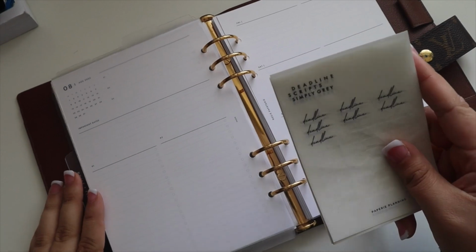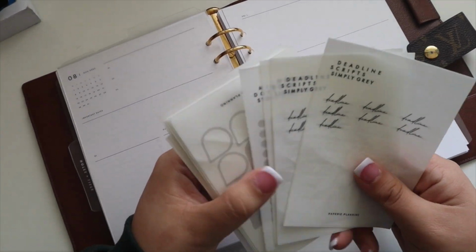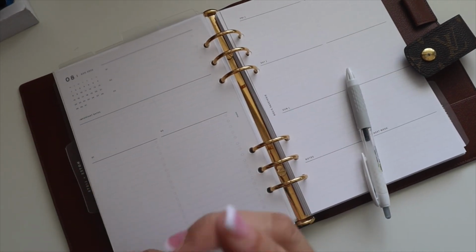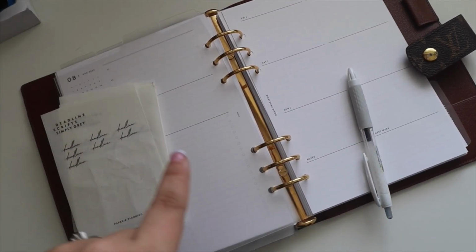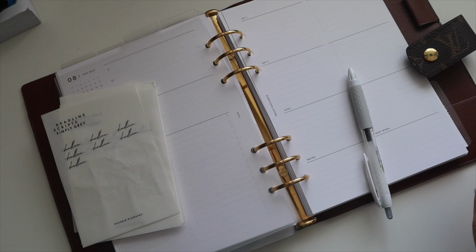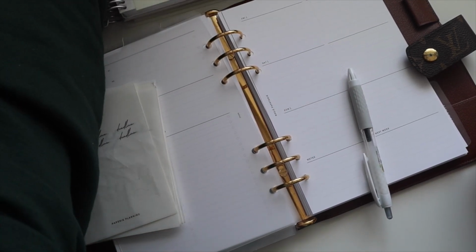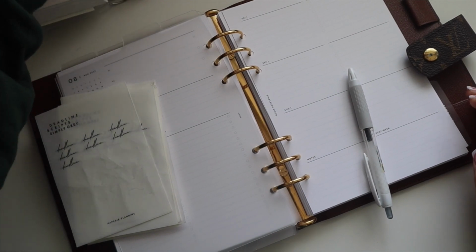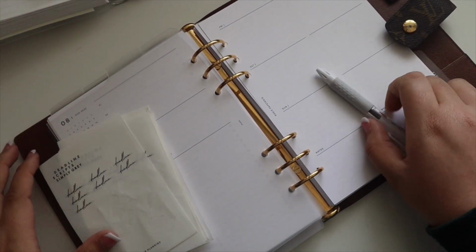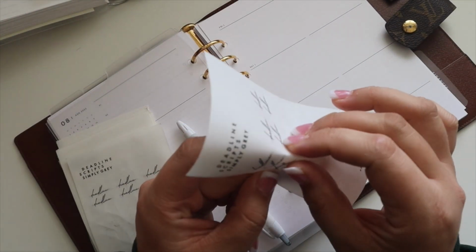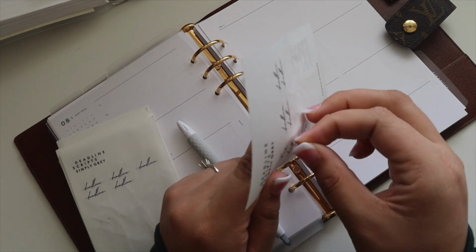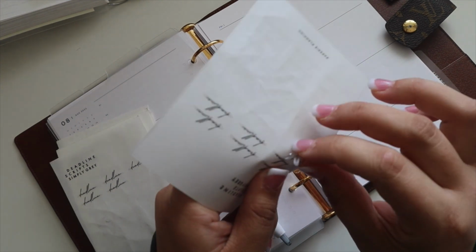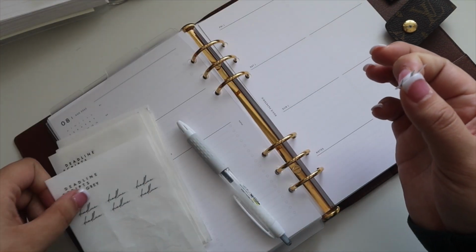Alright, so I have some stickers from Papeterie Planning, a few custom scripts, and then some dots and drops, and I'm going to pull out that Erin Condren planner, and we are just going to transfer over all of my deadlines and tasks that I need to do for the class. I'm going to do a little fast forward since I'm just transferring everything, and then show y'all how I set everything up.